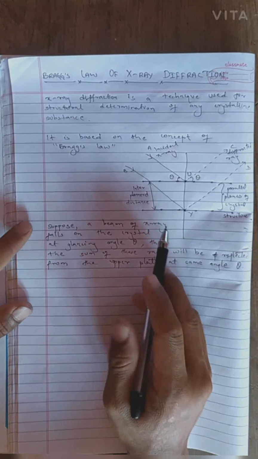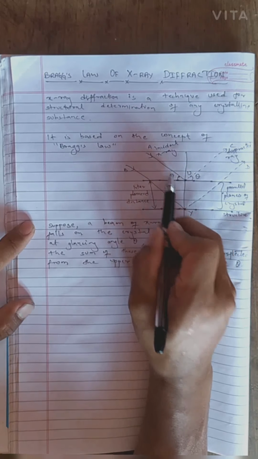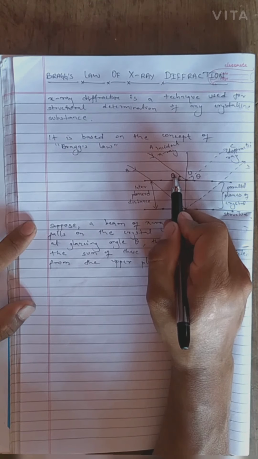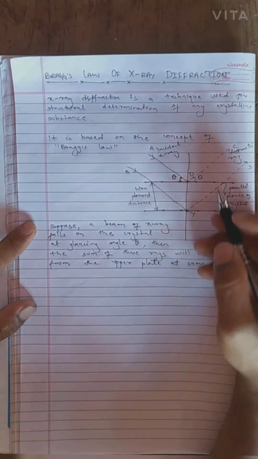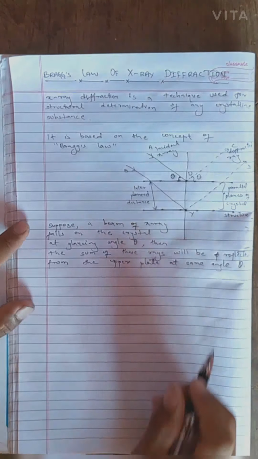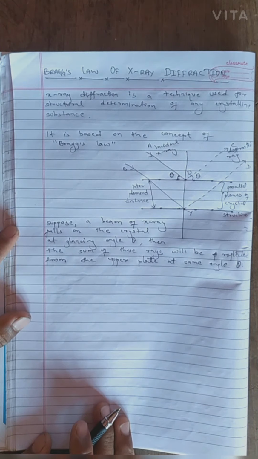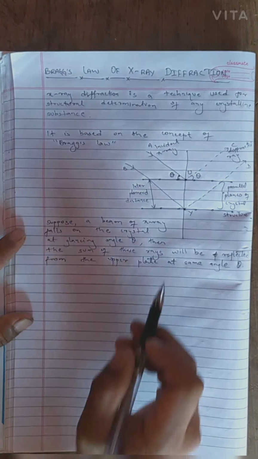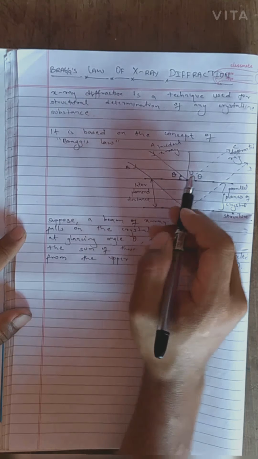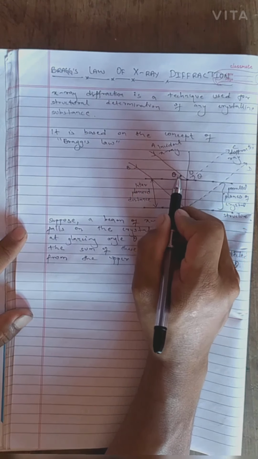Suppose a beam of X-ray falls on this crystal at the glancing angle theta, then some of these rays will be reflected from the upper plate at the same angle theta. So this is our X-ray falling on the crystal, and this is our glancing angle theta.